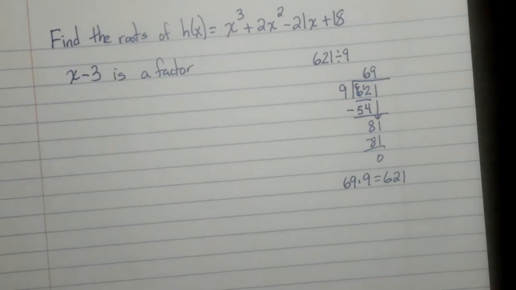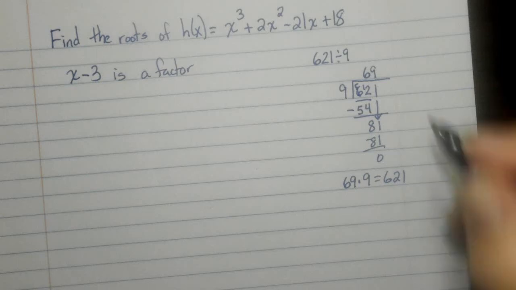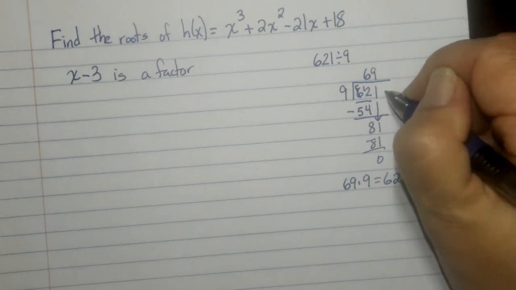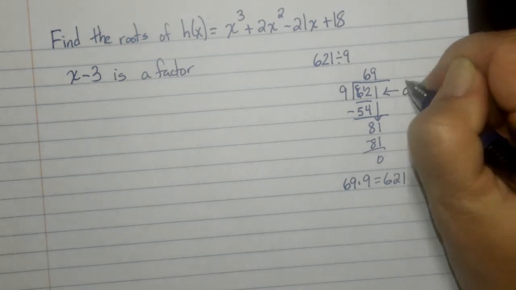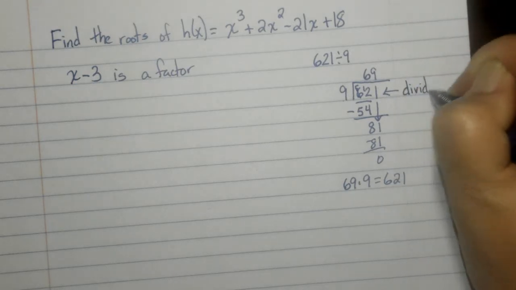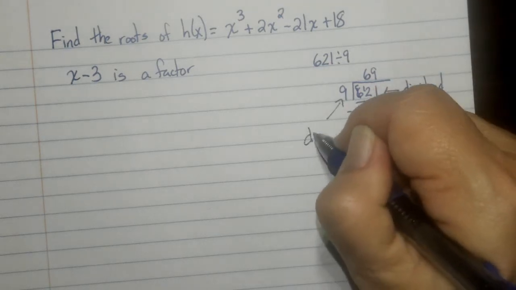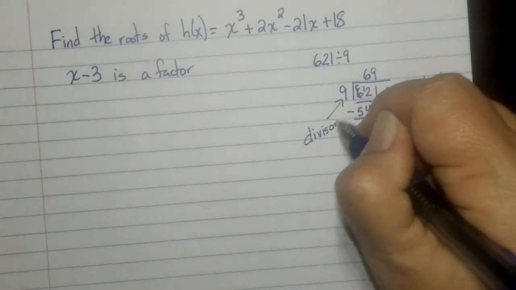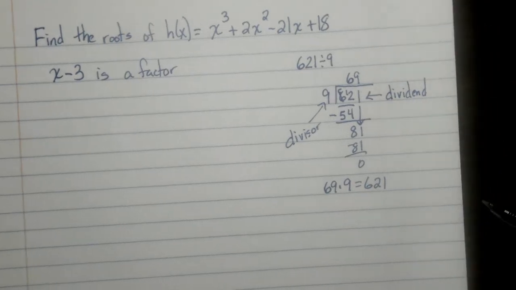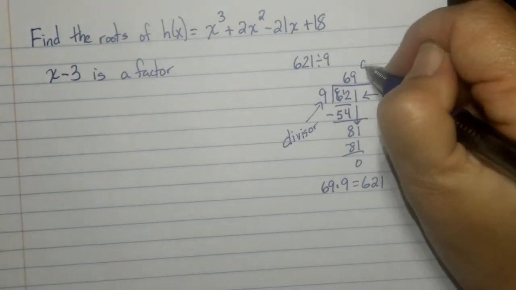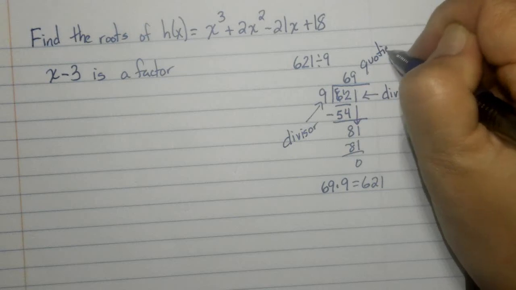Multiplication and division are inverse operations. They undo each other. So anytime you have a division sentence, you can turn it into multiplication. Little bit of vocabulary, so as I'm talking: the number in the house is named the dividend. The number outside of the house is named the divisor. It's the thing that's doing the dividing. The answer to division is called the quotient.